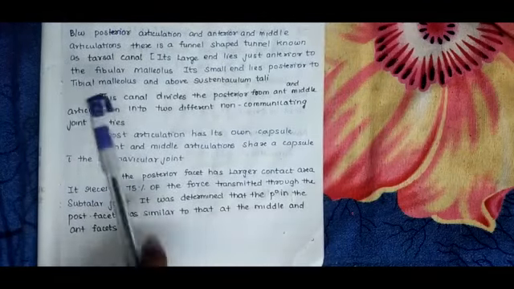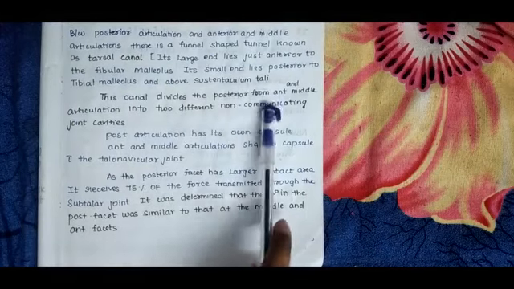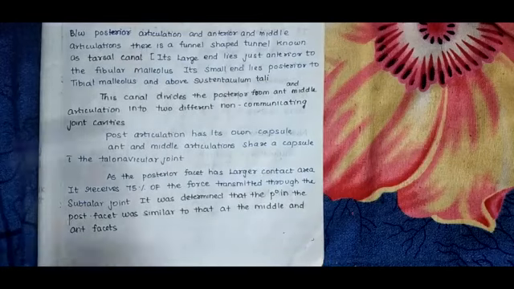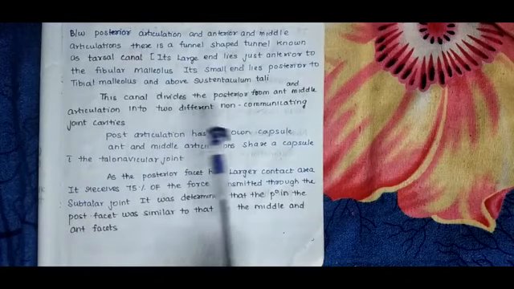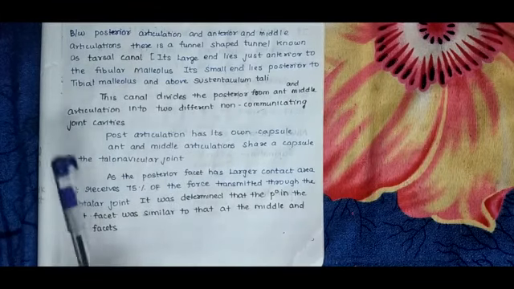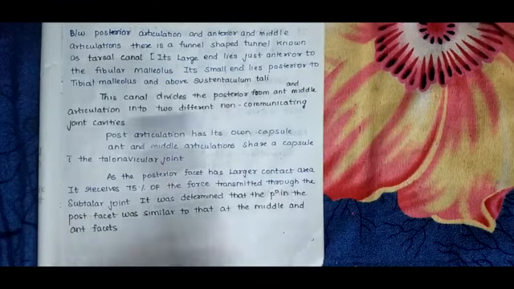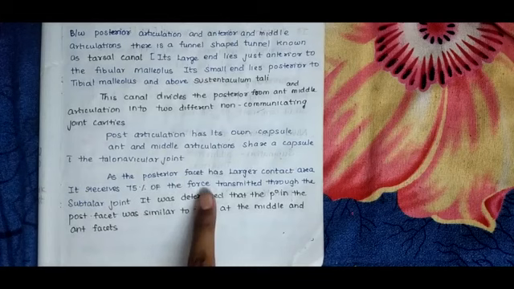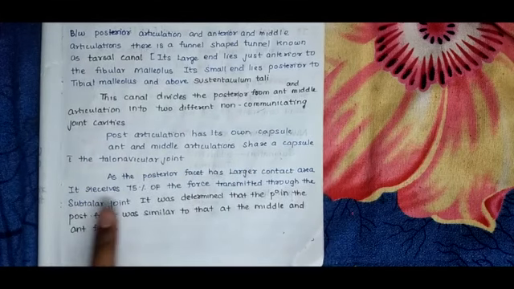Thus, this canal divides the posterior from the anterior and middle articulation into two different non-communicating joint cavities. Hence, the posterior articulation has its own capsule, whereas the anterior and middle articulation share a capsule with the talonavicular joint. And you have to remember one more important point. The posterior articulation has a larger surface area when compared to the anterior and middle articulation. Thus, the posterior articulation receives 75% of the force transmitted through the subtalar joint.